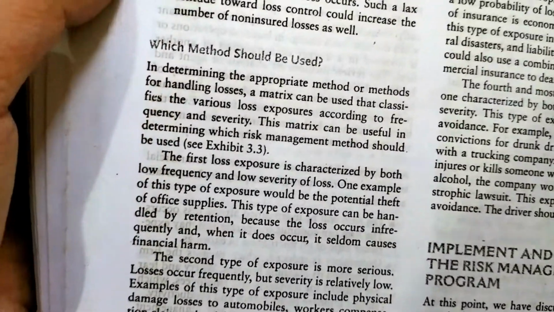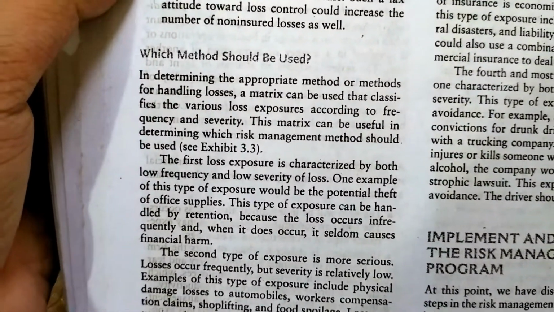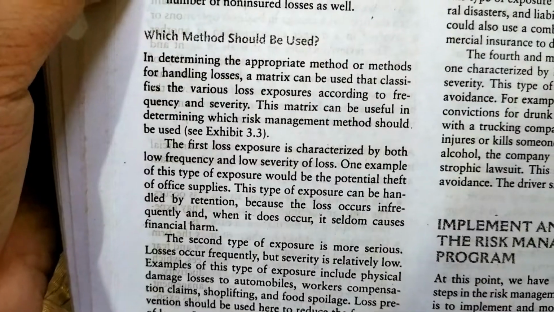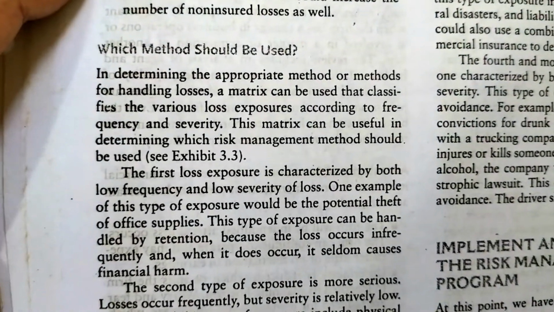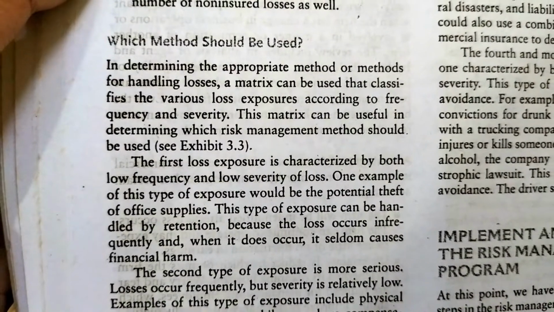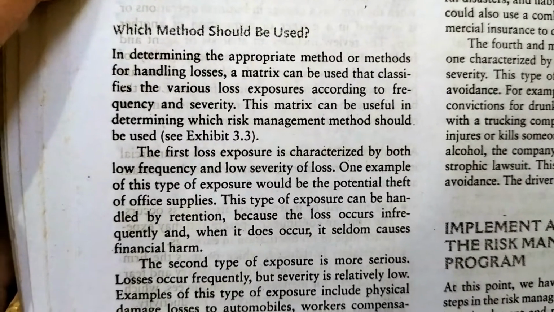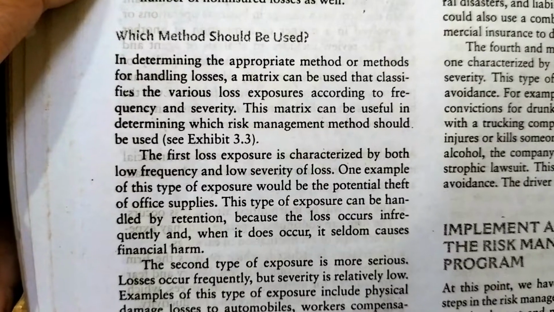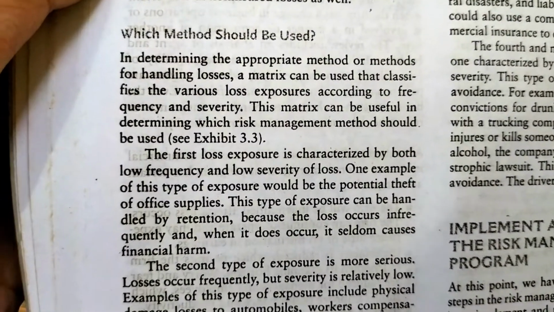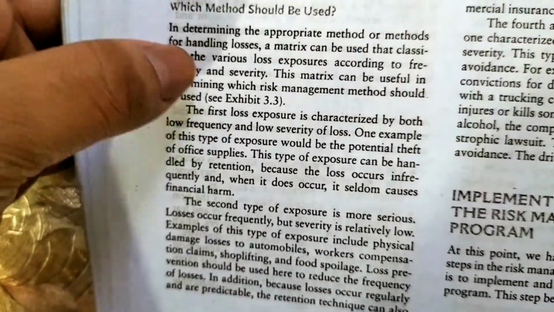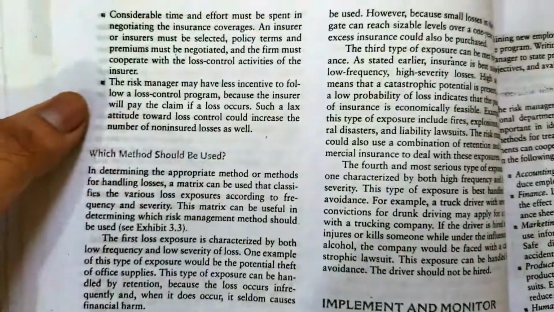So now this topic is, which method should be used. In determining the appropriate method of handling losses, a matrix can be used that classifies the various loss exposures according to frequency and severity. This matrix can be useful in determining which risk management method should be used. That is exhibit 3.3.